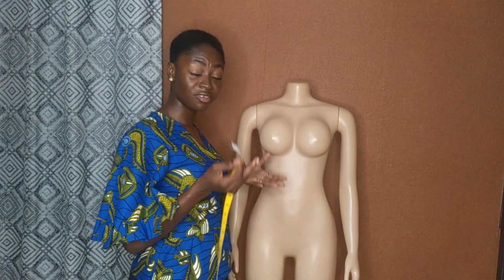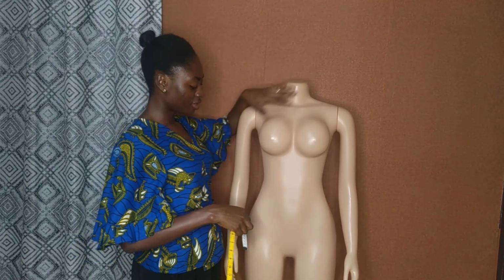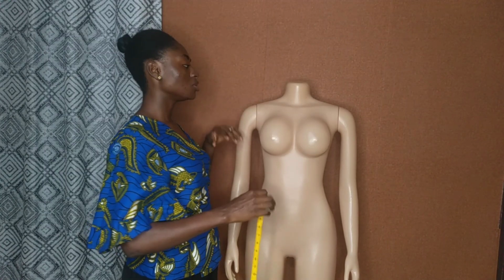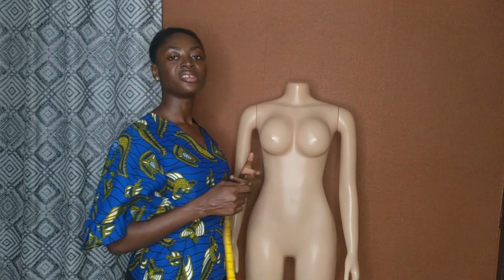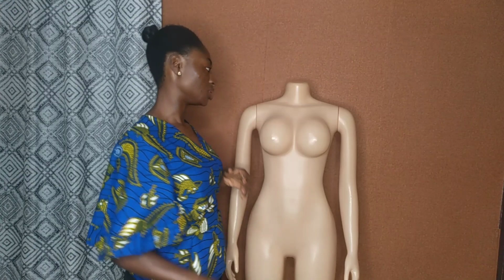See that it's so simple. You can take your own measurements, and you can even take measurements of others. Accurate body measurements. So yeah, from there we are going to take the horizontal body measurements. So let's start.